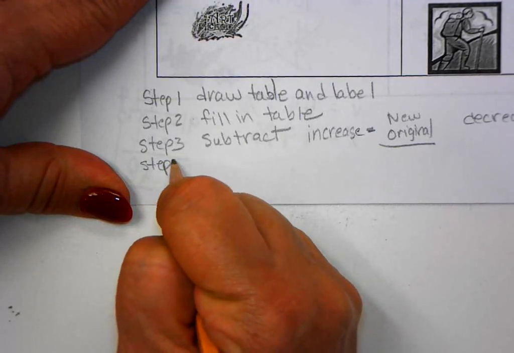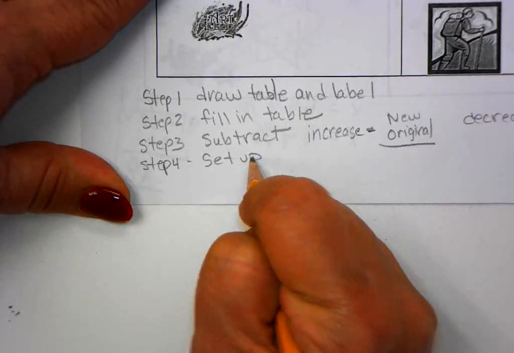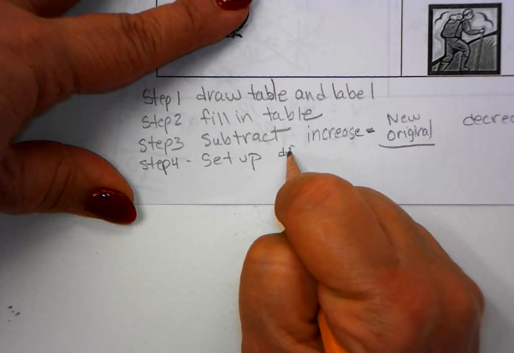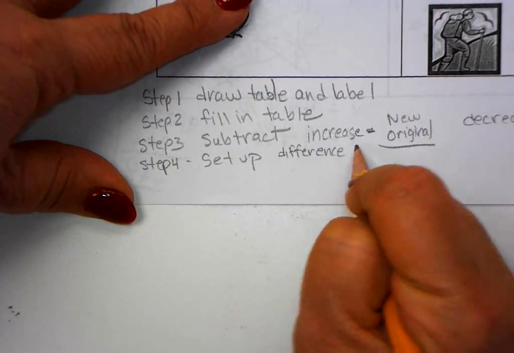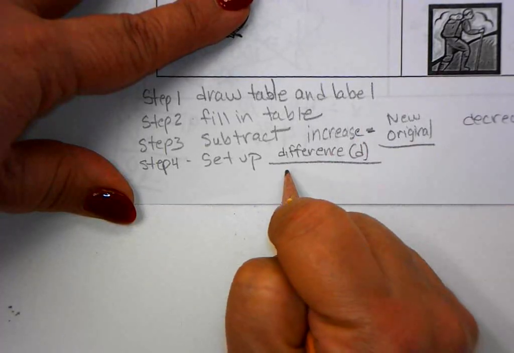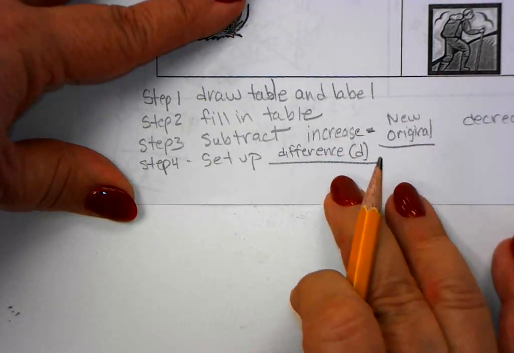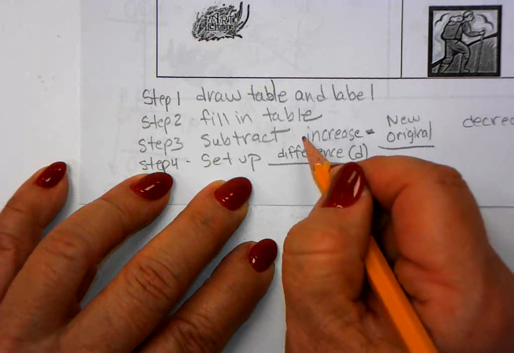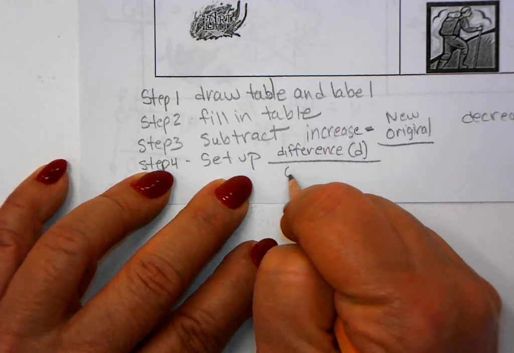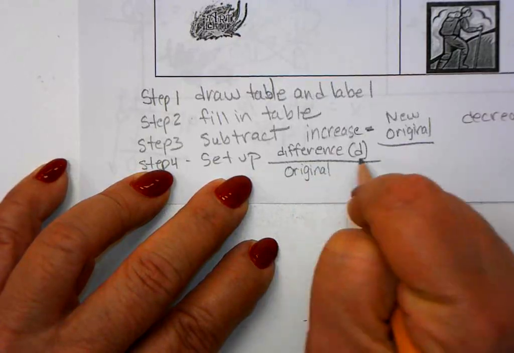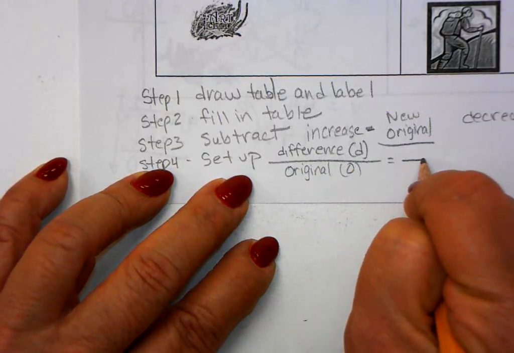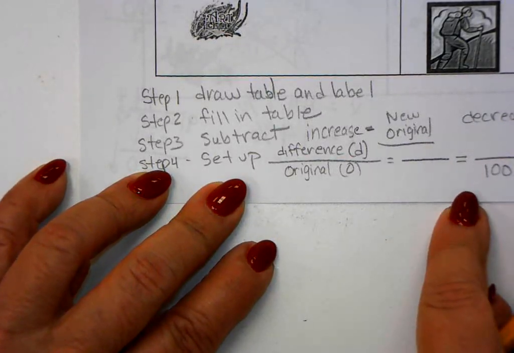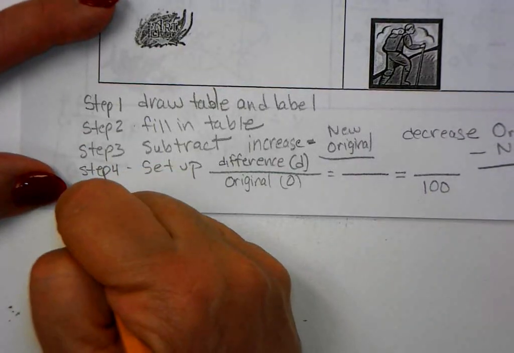Step 4, set up your proportion. So this is the difference, which is D, over the original, which is O, equals a fraction bar, and remember it's always under 100. Originally it was called change, but it just didn't seem to click, so we moved it over to difference.